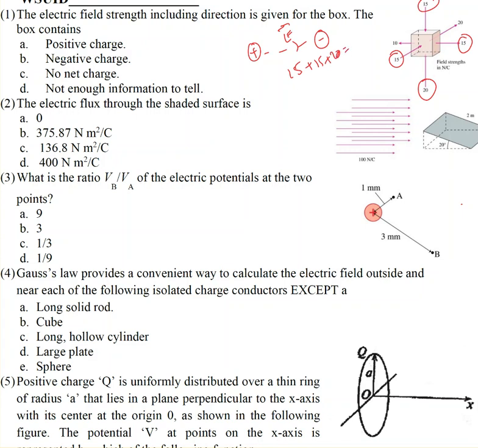What is the total electric field going out? This is E in. E out is 10. So that's going out, 20 going out, and 15 going out. I don't know why I circled it first. 10 plus 20 plus 15. Okay, so this is 50. This is 45. So this is E out.